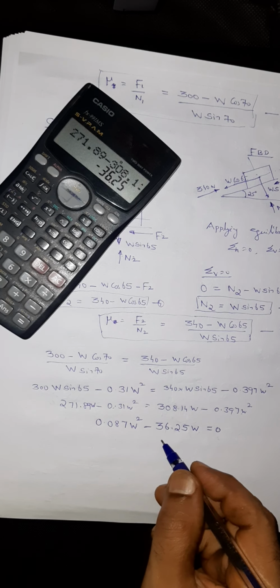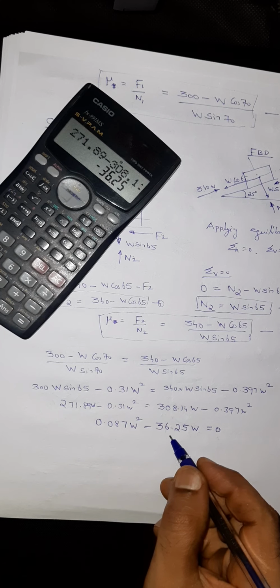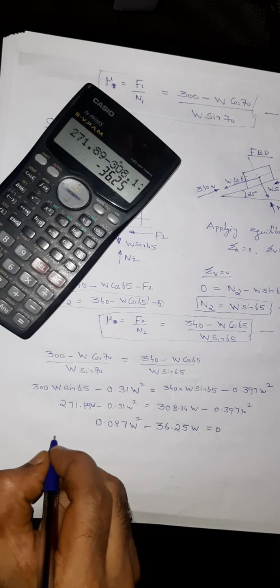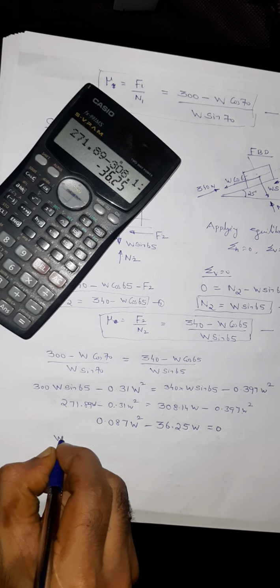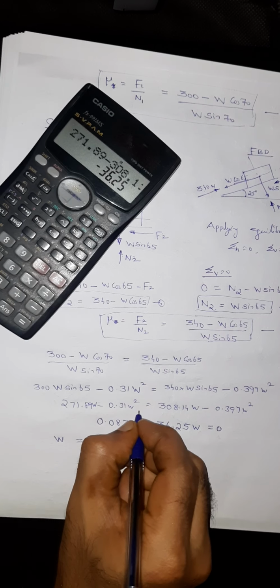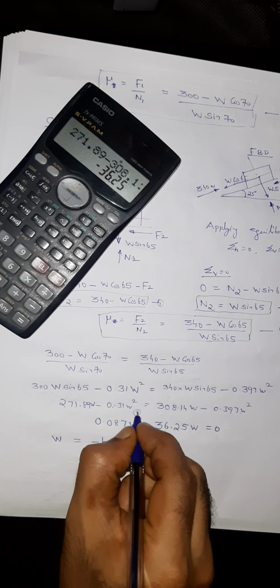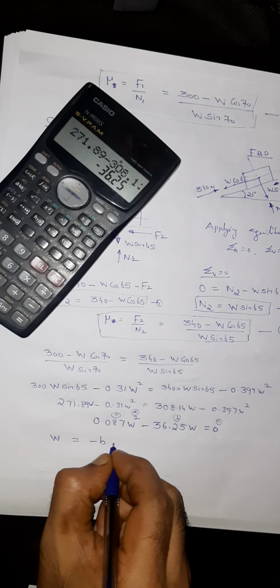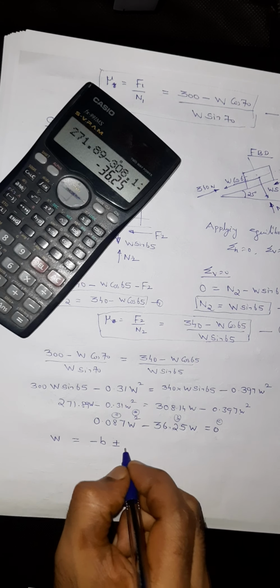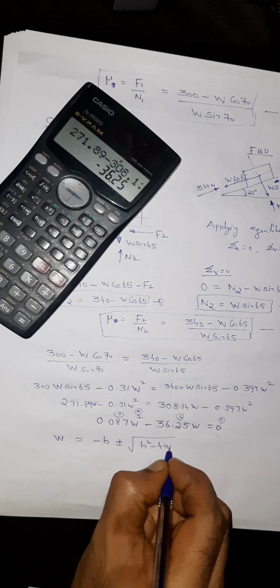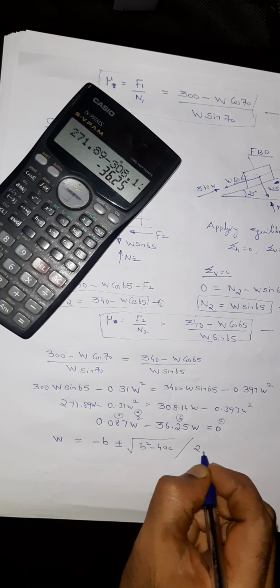This is in the form of ax square plus bx plus c equal to 0. What exactly is it? Yes, a quadratic equation. So W equal to minus b plus or minus root of b square minus 4ac, divided by 2a.